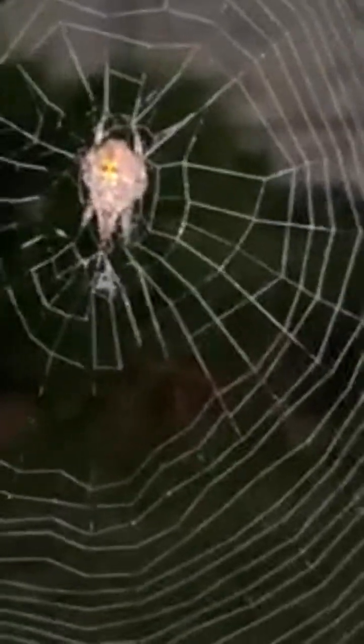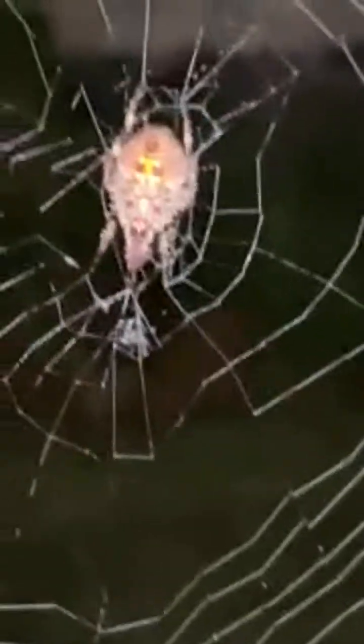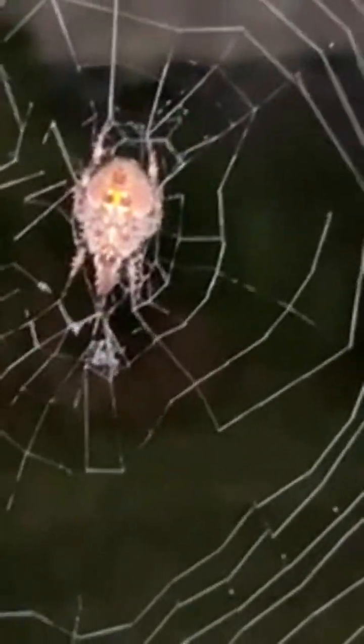Right. So here we are on the other side of the web, and here we can appreciate the web again. But at the same time, I'd like to show you the ventral side of the spider with the specific spots, why it's also called the spotted orb-weaver.